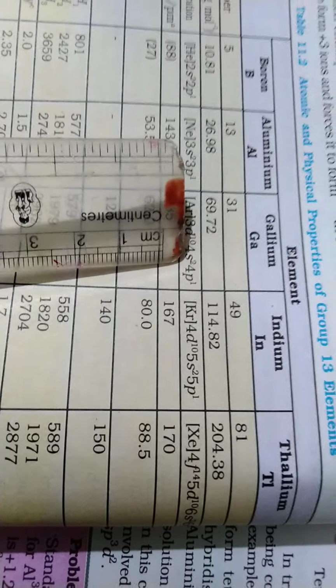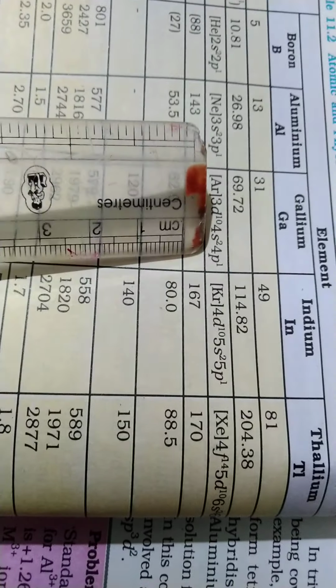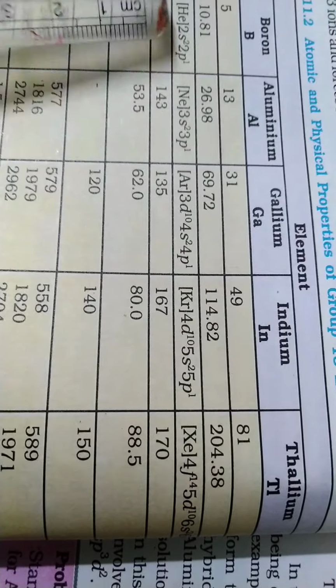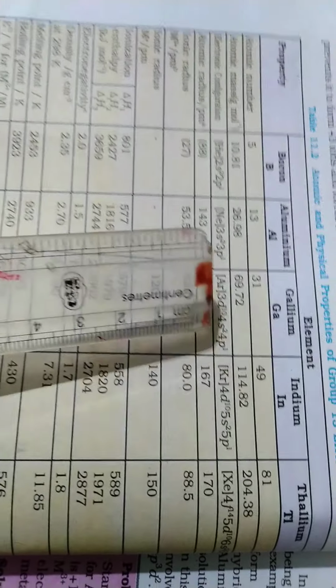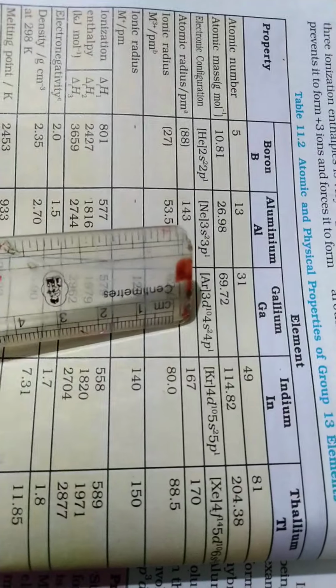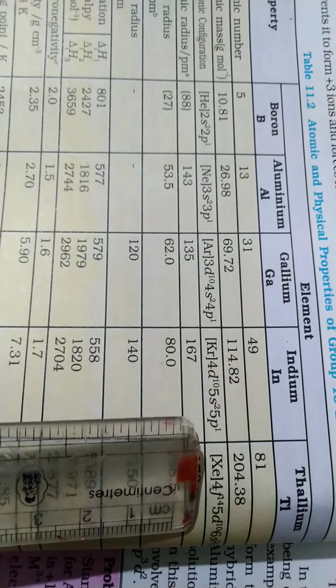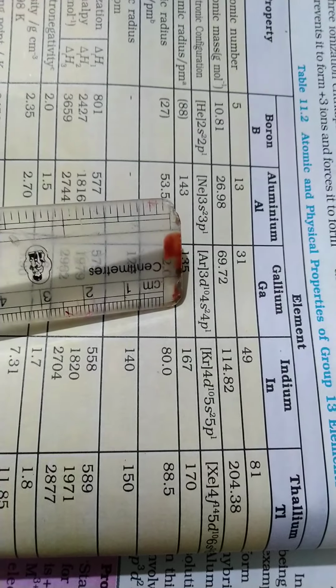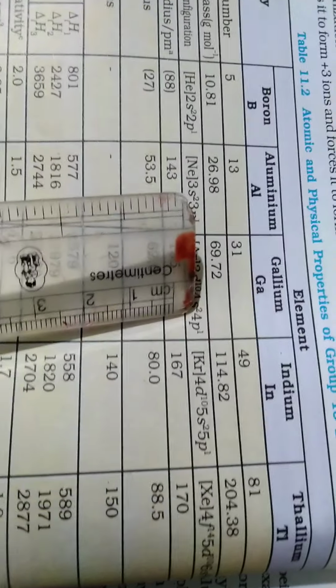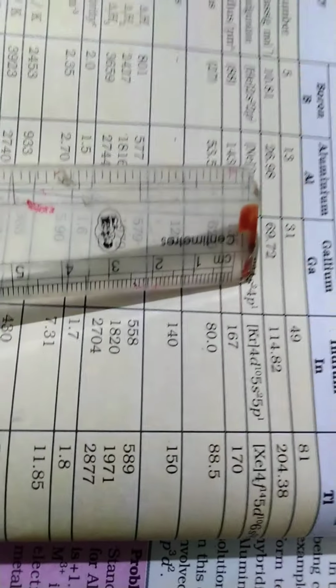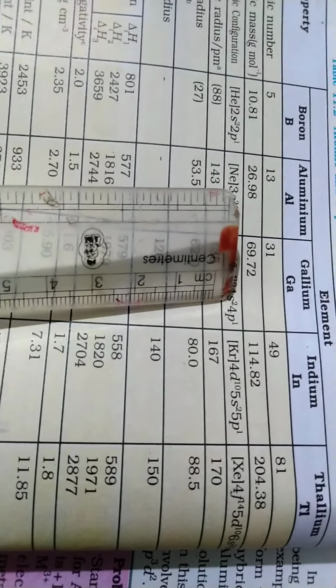What is the reason? Because of the inert pair effect. What is the inert pair effect? On moving down the group from boron to thallium, the filled d orbitals as well as filled f orbitals show very poor shielding effect. Due to that, the valence s orbital electrons are reluctant to be involved in chemical reactions, and this effect is called the inert pair effect.